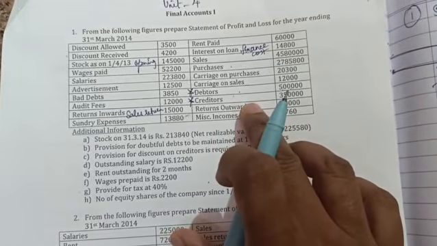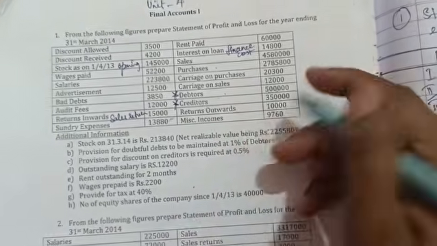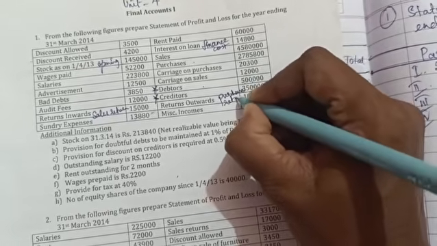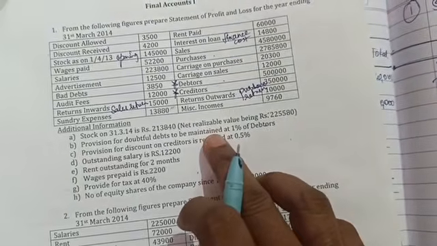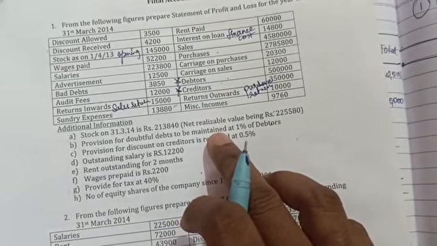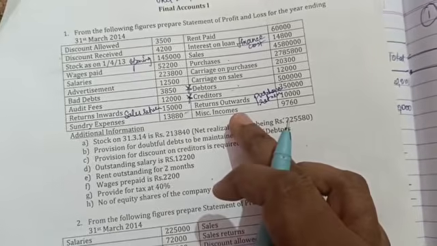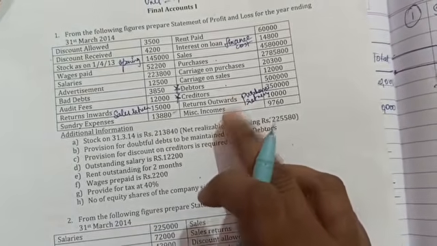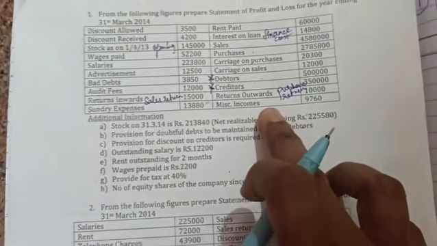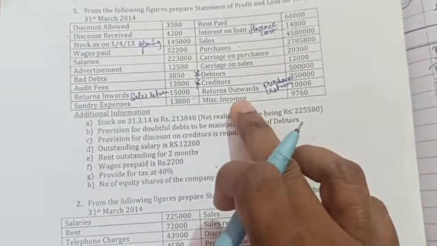Return outwards will go to your purchase of stock in trade. It's nothing but your purchases return. Okay, purchase return. And miscellaneous expenses will go to your other expenses. Oh, this is your income. So miscellaneous income will go to other income. If it is an expense, then it goes to your miscellaneous expenses, other expenses. Okay, this is income, so it goes to your other income.